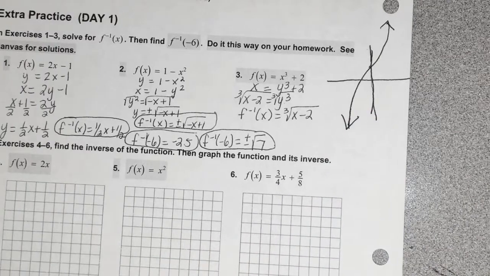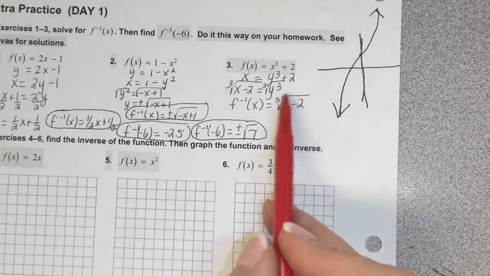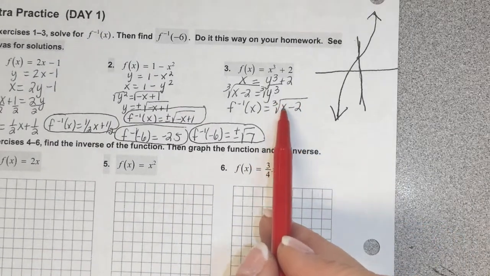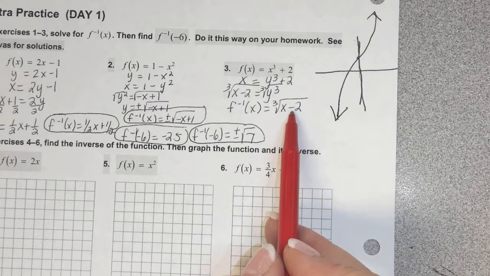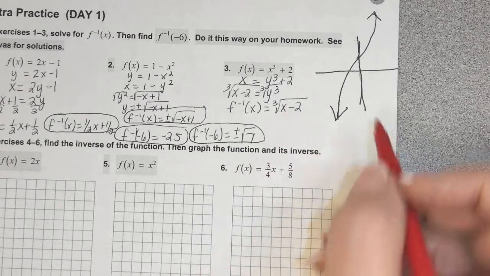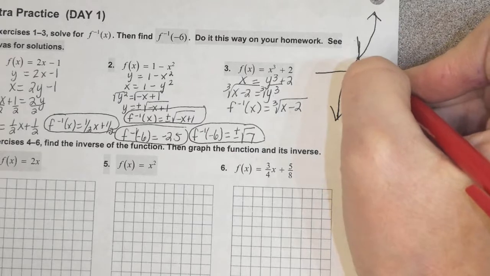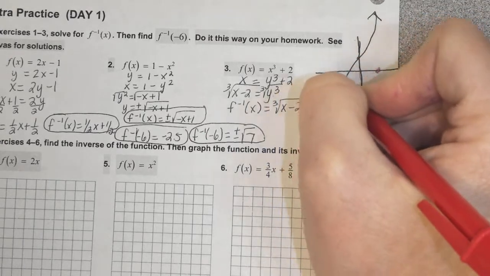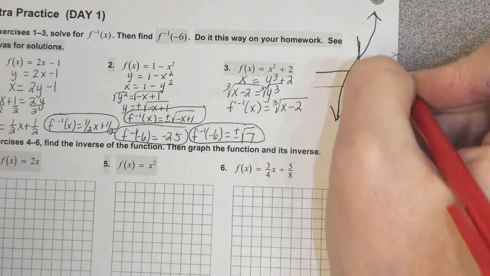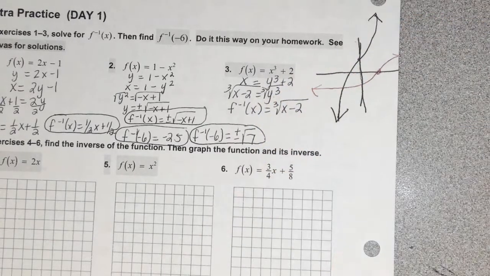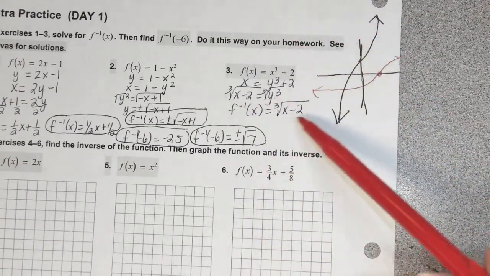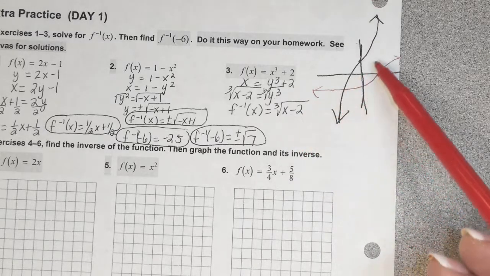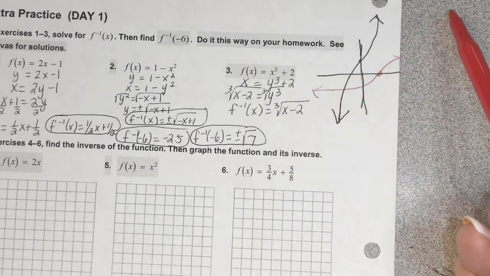All right. Now I'm going to look at my inverse function. This is a cube root function. What's the shift to the what? Right 2. So it's going to go like this. And I know what that cube root function looks like. It goes like that. If I did the inverse correctly, it should be a reflection over the line y equals x. Is it? Yes, it is.